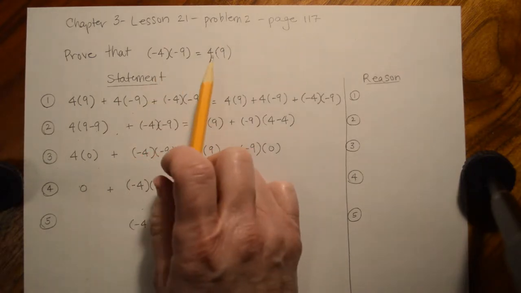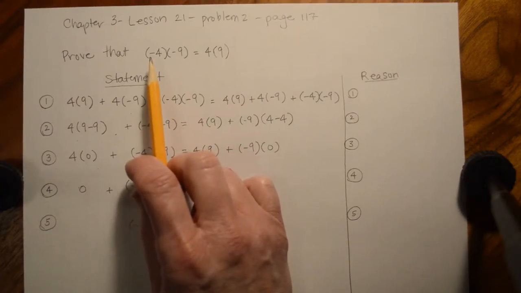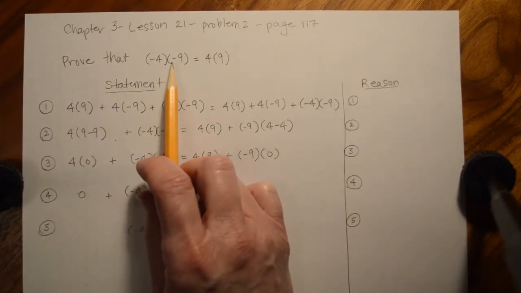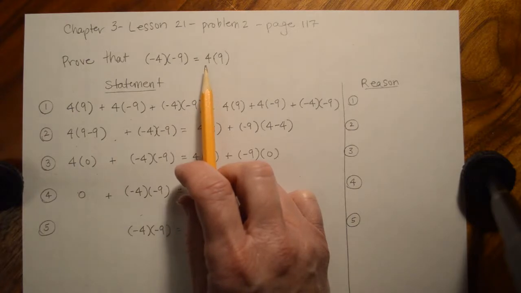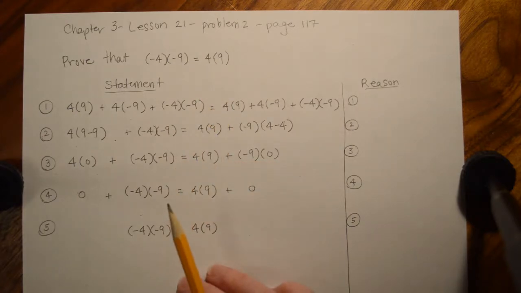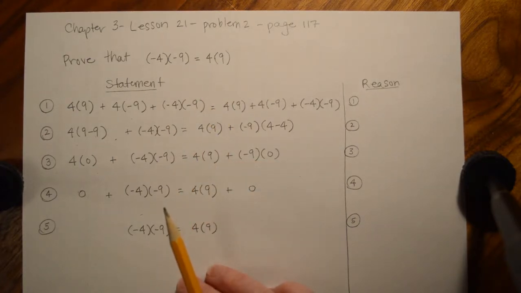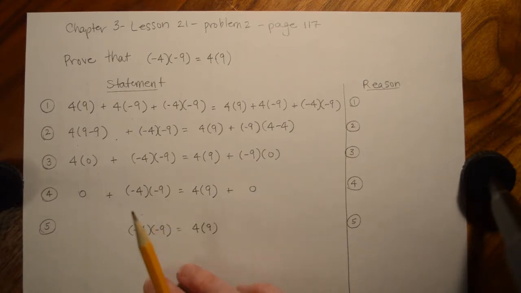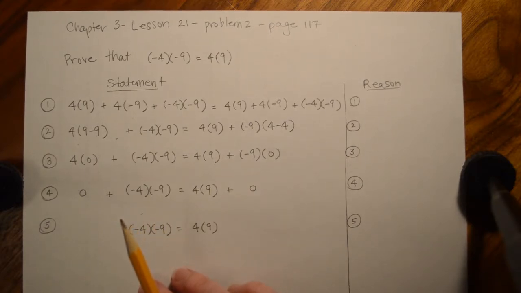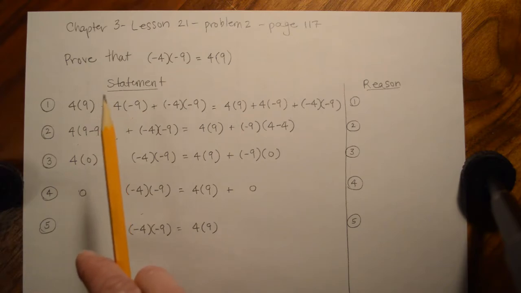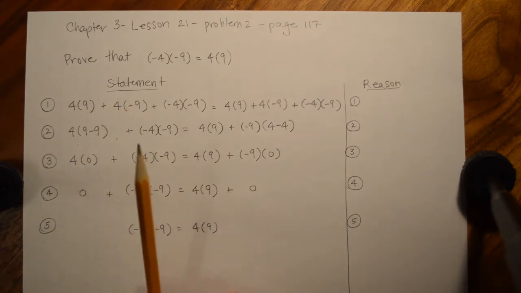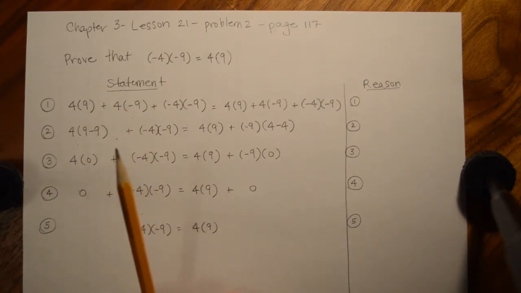Which I would say we already know to be true. It says -4 times -9 is the same as, or is equal to, 4 times 9. Now, I just want to talk about proofs for just a second because this is the first proof you're ever doing. So when you do a proof, think about a proof meaning like a convincing argument.